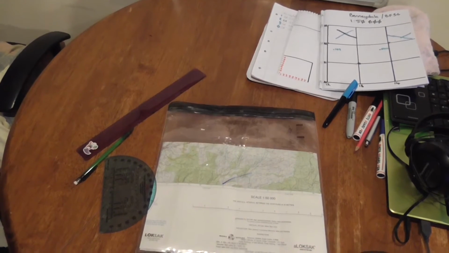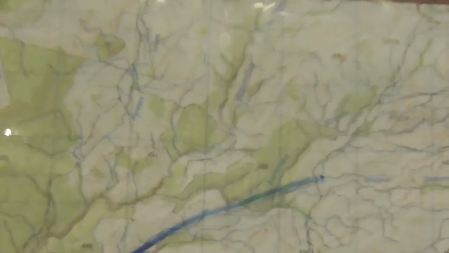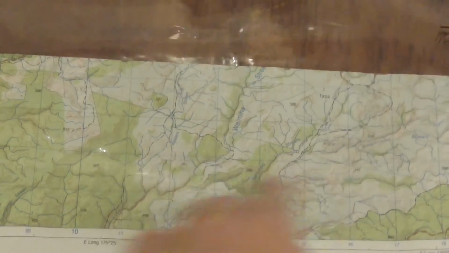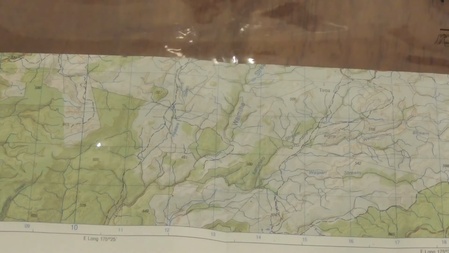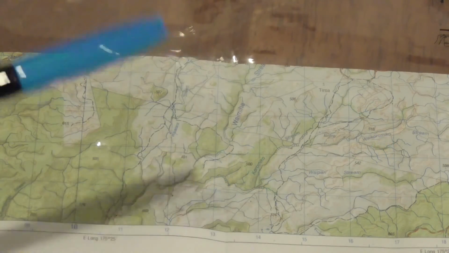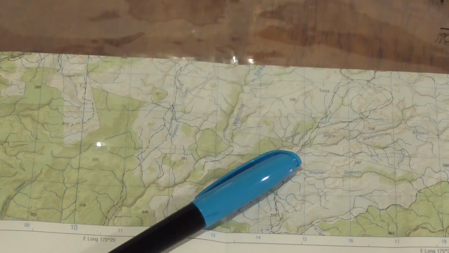You can clearly see that I've drawn a line on there. This is not a permanent marker, so I could just rub it out. So that's what I prefer. Some people prefer to use a permanent marker. This is a permanent marker pen, this one here. I'm not going to use this, but if I was to use it, it's a lot harder to rub out.